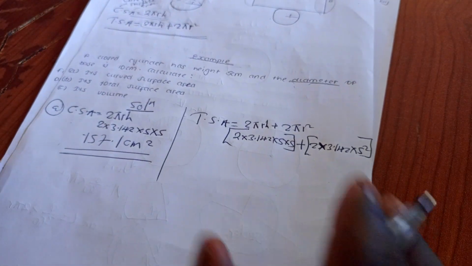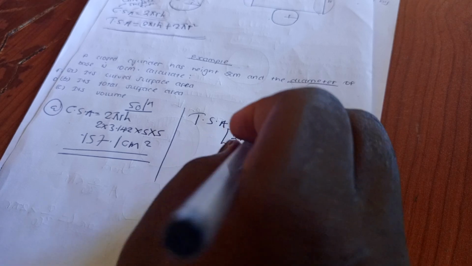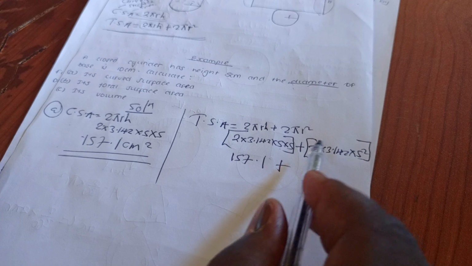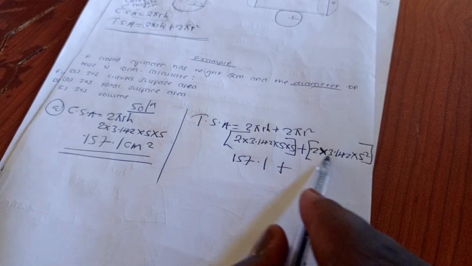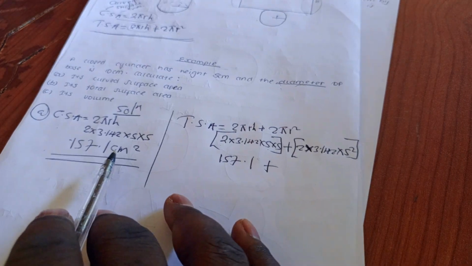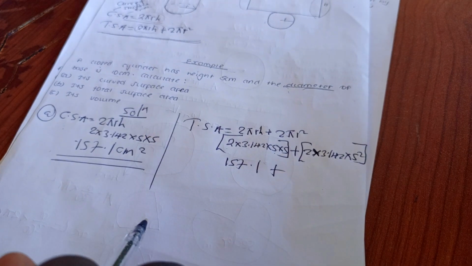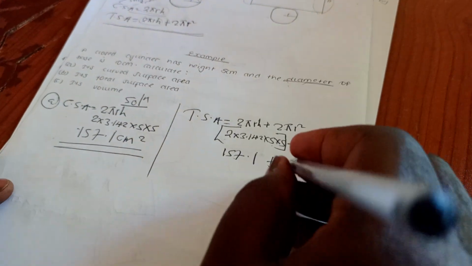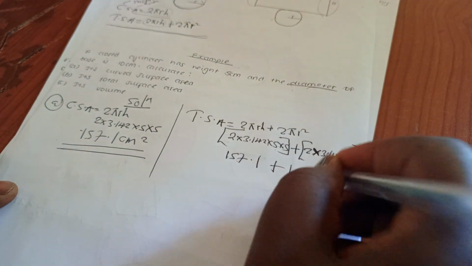So what is the answer here? 157.1 plus, let's punch it in now: 2 times 3.142 times 5 squared is 157.1. So the answer is 157.1, then you add.